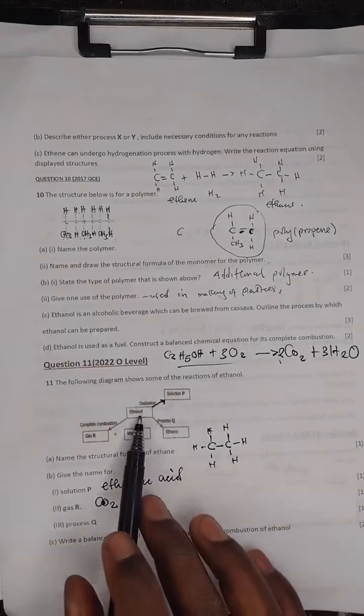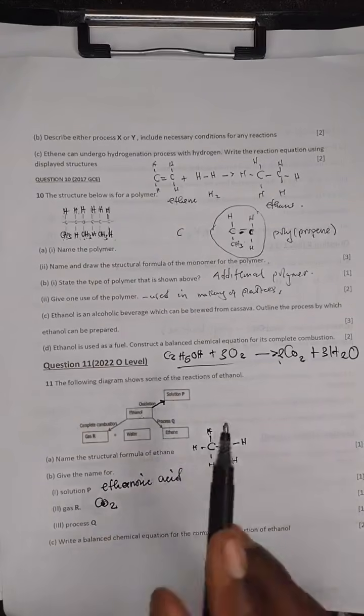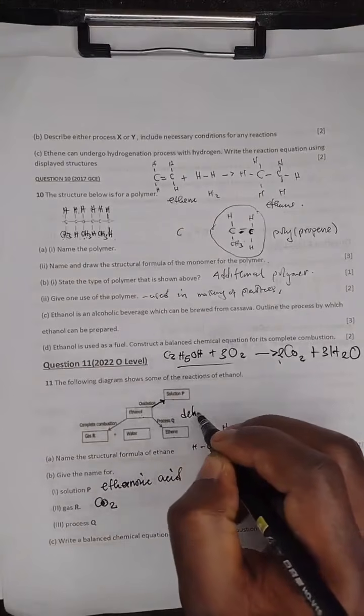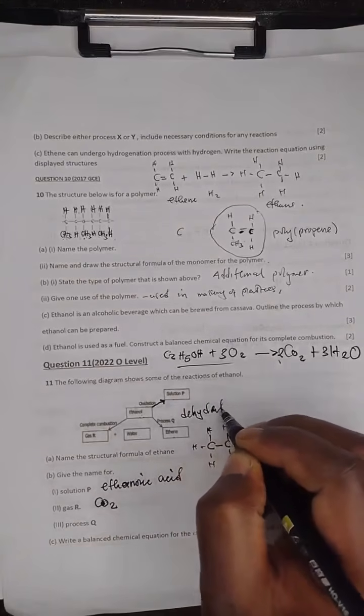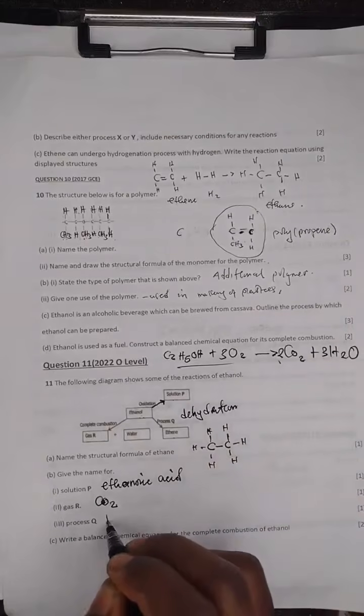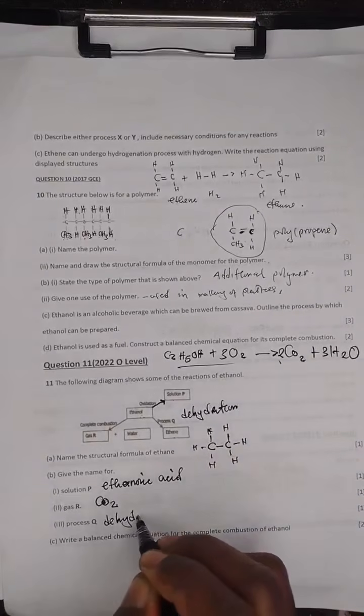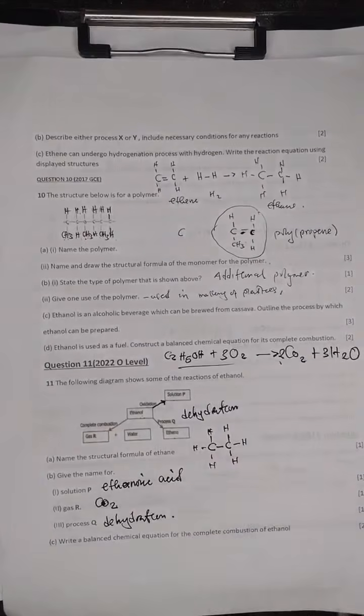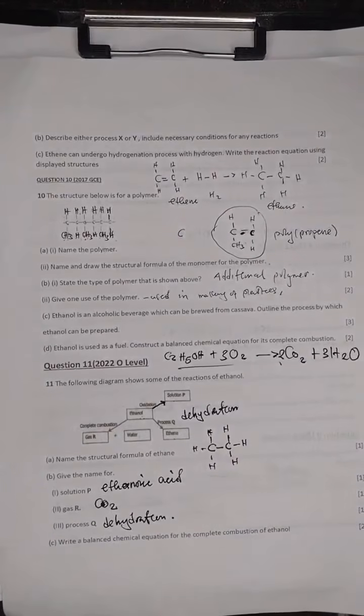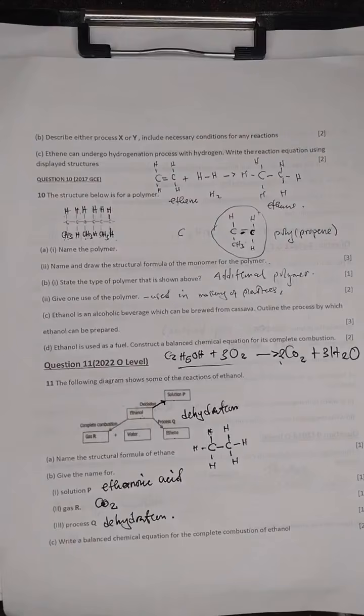Process Q. Now, ethanol turns to ethene through dehydration. So this is called dehydration, removal of water. So this is dehydration. Okay, so alcohols are converted to alkenes through dehydration.